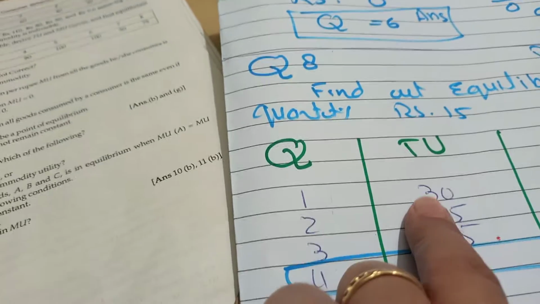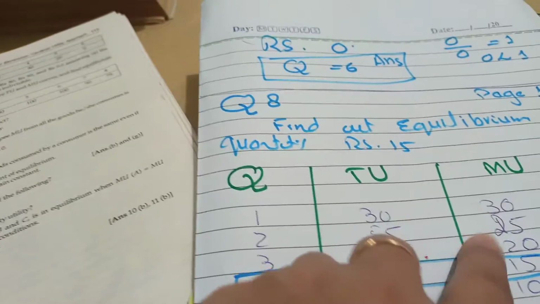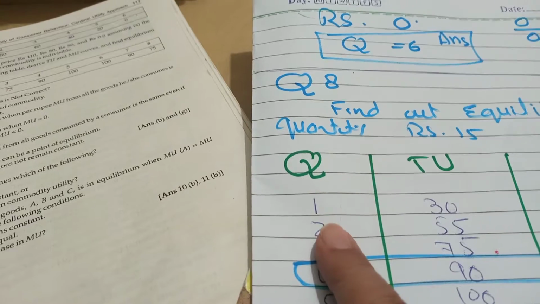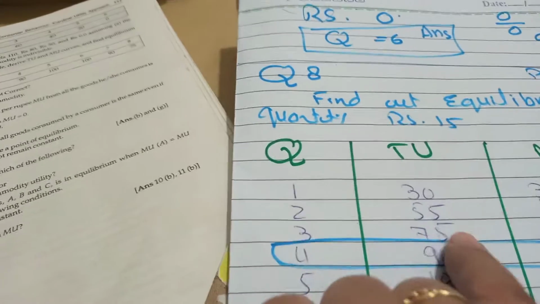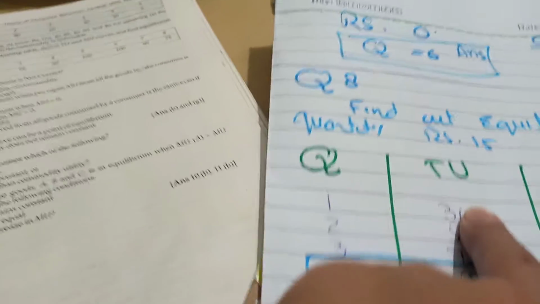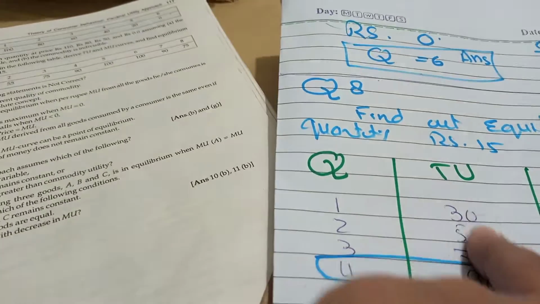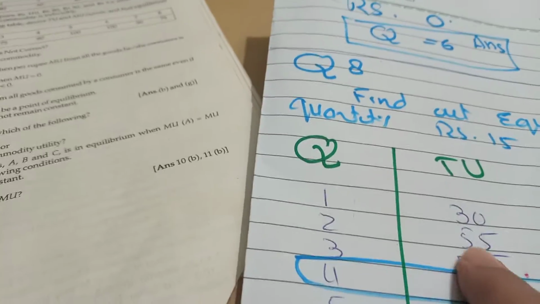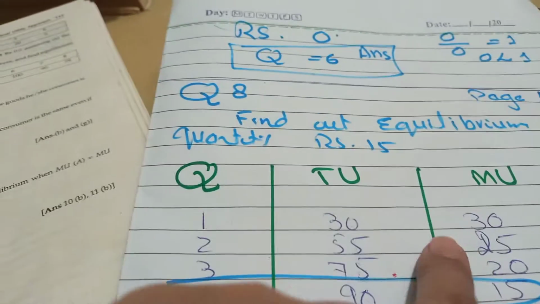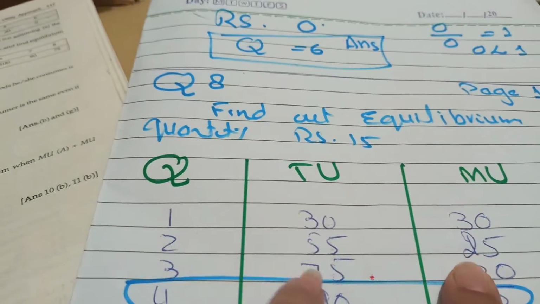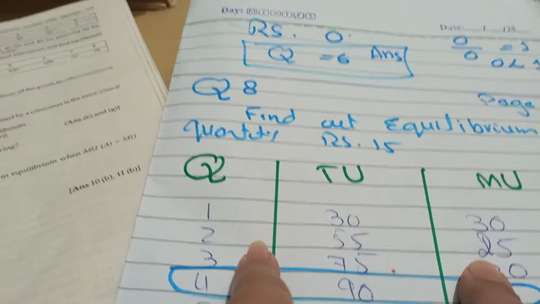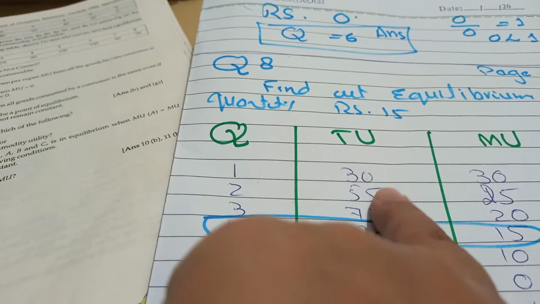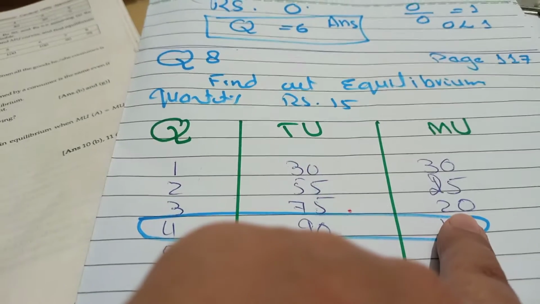Marginal utility of quantity 1 is equal to 30, and to find out the marginal utility of quantity 2, simple, we take the difference between these two utilities. We subtract 30 from 55 and find out the marginal utility of quantity 2. And after that we find out the difference between 75 and 55, and the answer is 20.